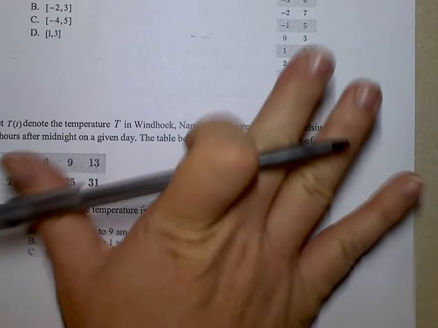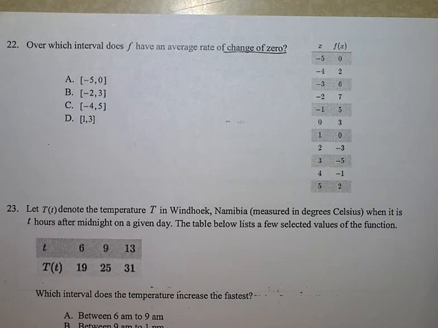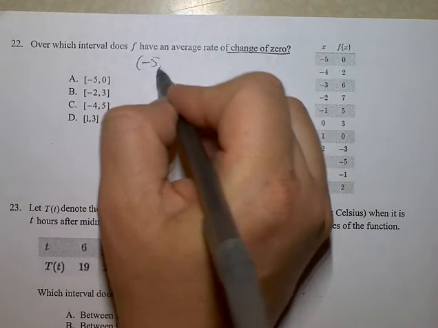You guys are doing really well. Okay, so we've done a problem like this where we wanted to find an average rate of change that was equivalent to a positive number. Now we want to find one that's equivalent to 0. So I'm going to go one by one and find out which one is this. So I have -5 and something and 0 and something.